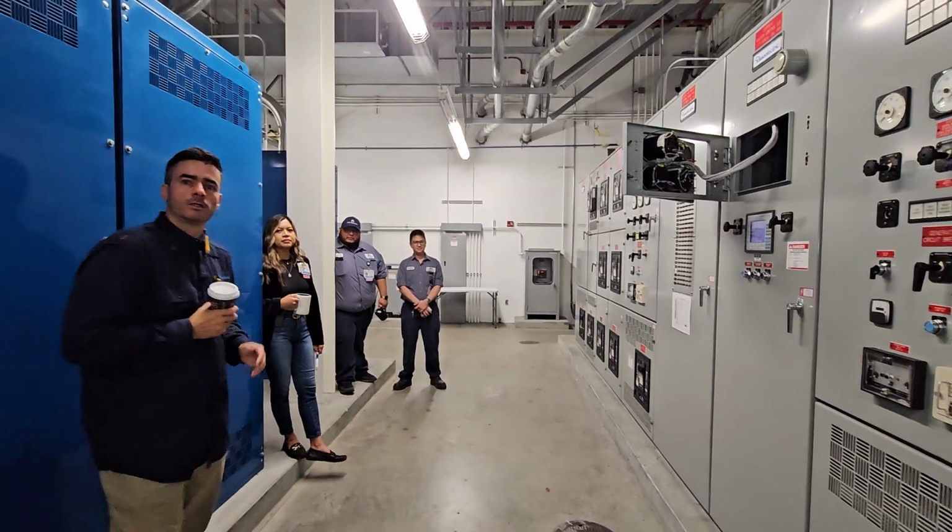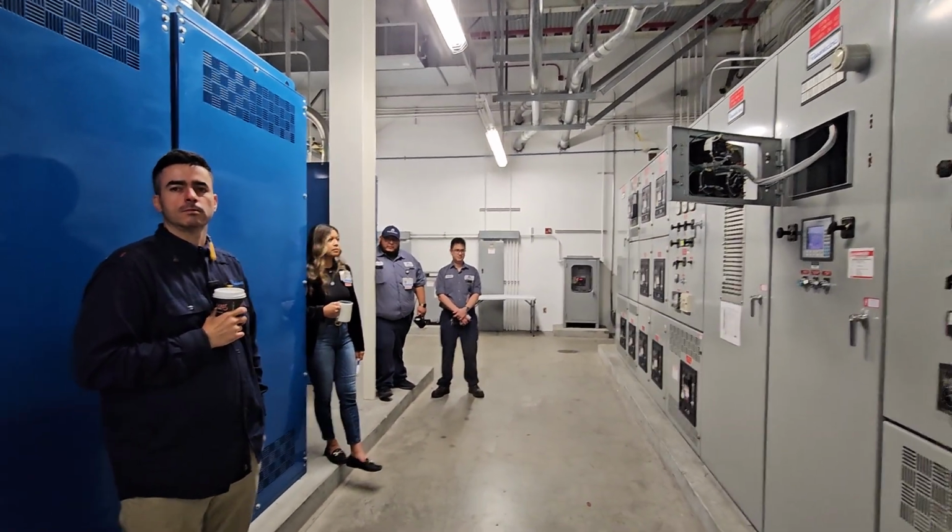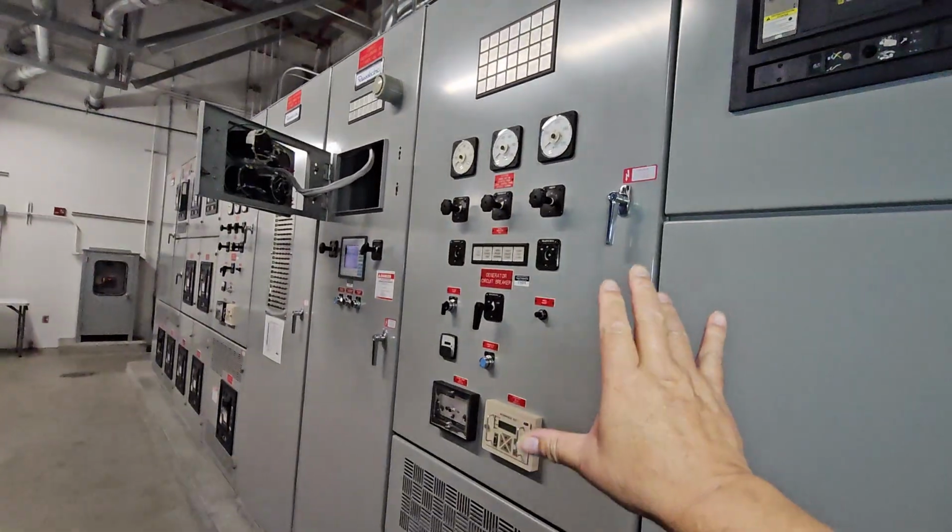Now, we are manually overriding automatic. So we map online. Whatever the synchroscope right here is, map.